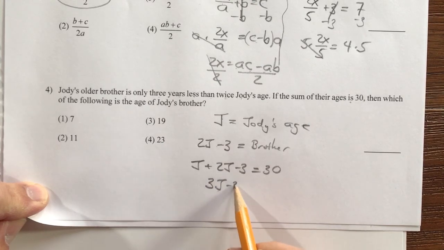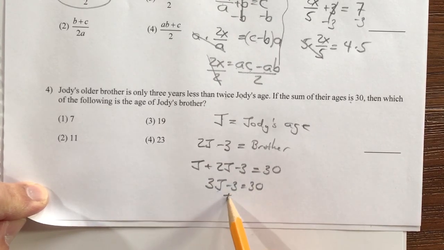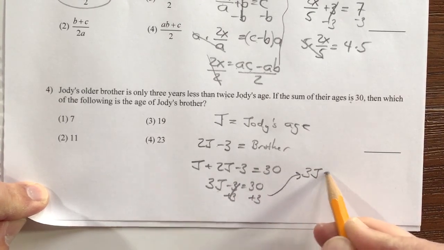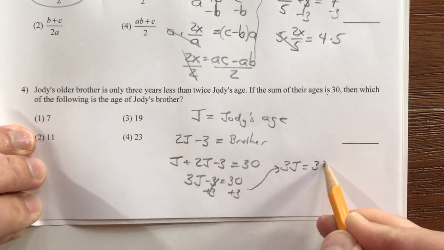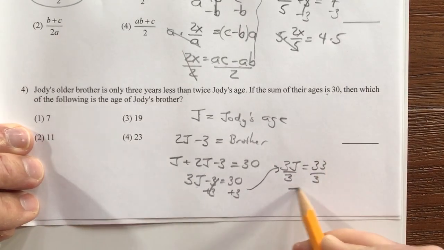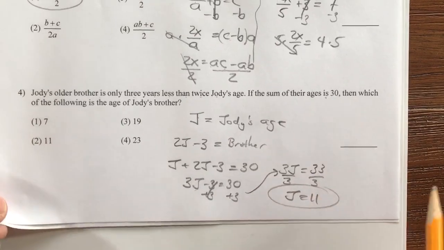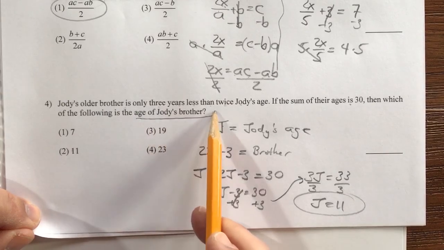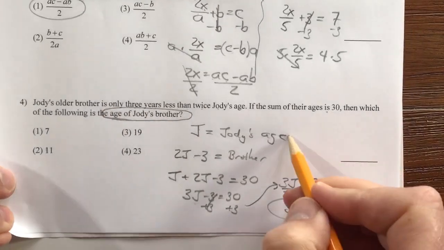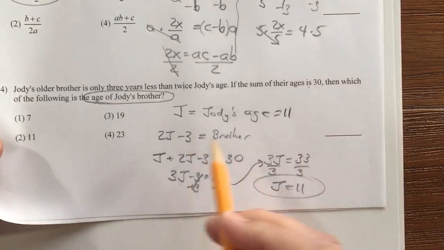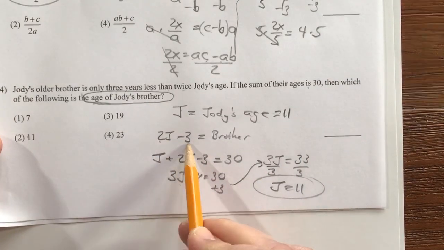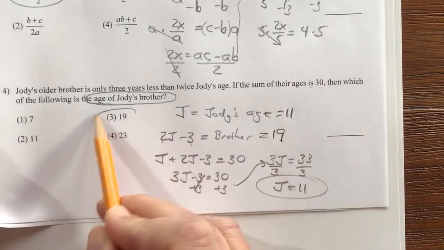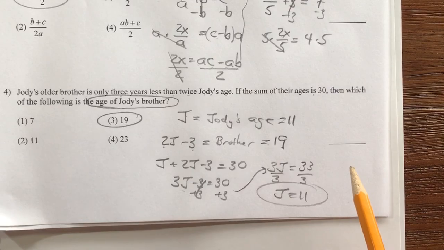What am I getting? 3j minus 3 equals 30. Add 3 to both sides, so now I have 3j equals 33. Divide by 3: J equals 11. We're excited because we're going to circle that one, but we'd get it wrong because it says find the age of Jody's brother. We found Jody; Jody's 11 years old. The brother is twice as old, that's 22, take away 3. Brother's 19. That's what we're looking for. That's a tricky little question at the end.